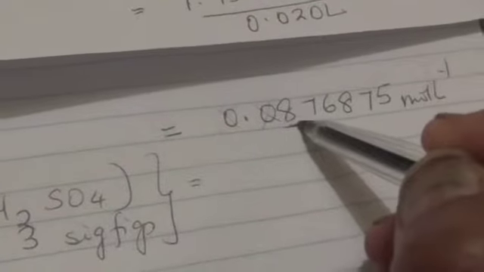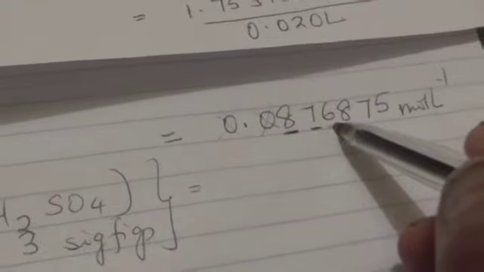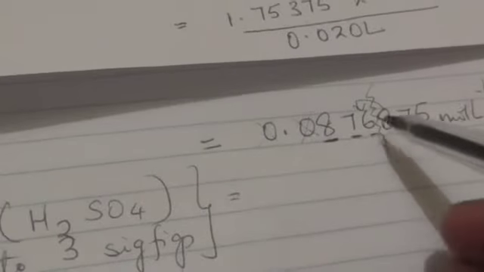This number is significant, that's my first significant number. This number is significant, that's my second. This one is significant, that's my third. So I really don't need any more numbers from this answer. However, because I'm going to round off here, I look at the value that's in the 4th place. Here I have 8, which is greater than 5, so I need to round this to 7.